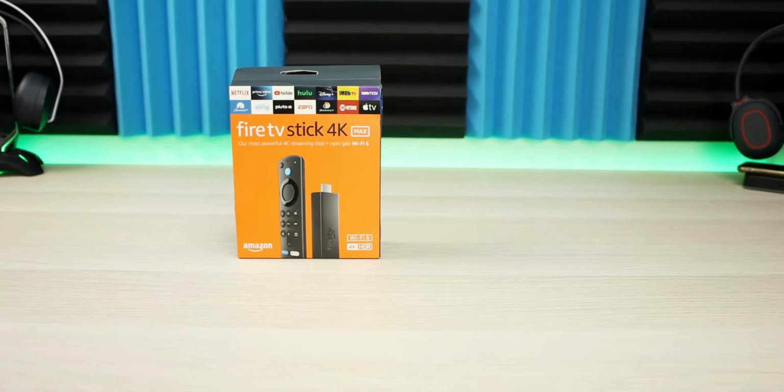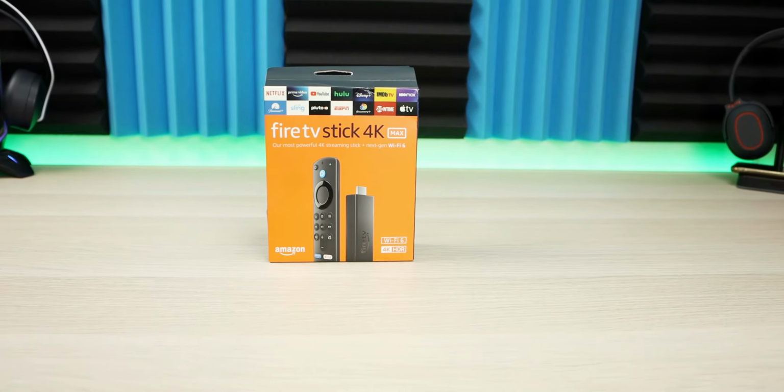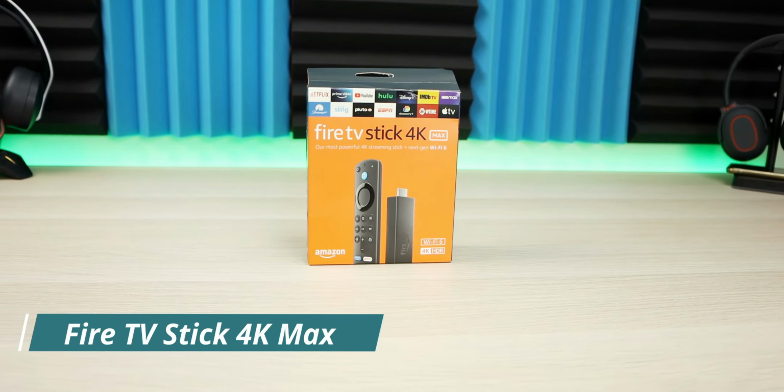Is Amazon on the verge of getting rid of your ability to install third-party applications on your Fire devices?